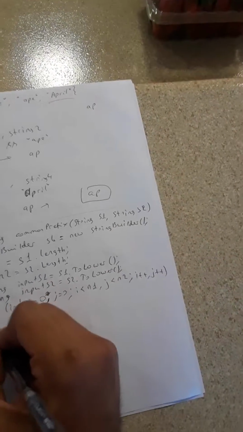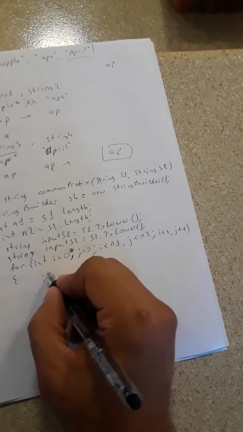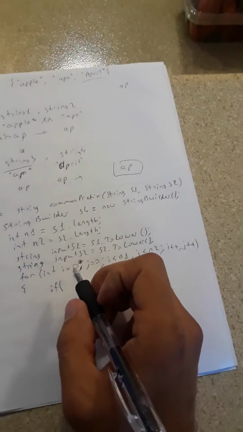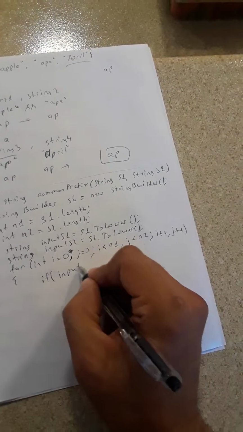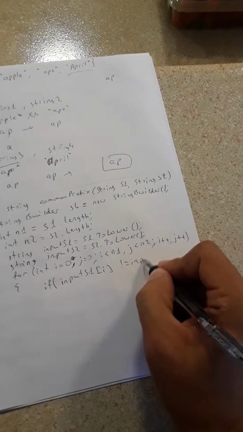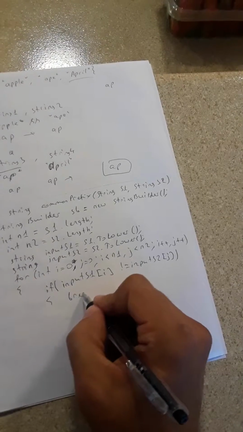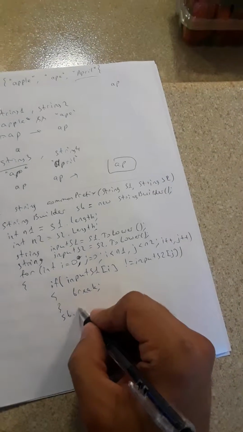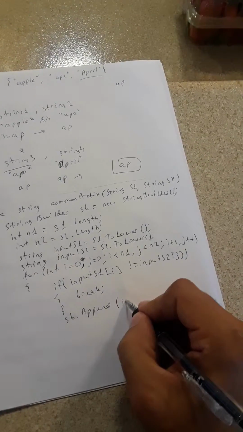And after that, we'll compare, just to find out when the equality of the two strings will end. So I will say if input s1 i is not equal to input s2 j, at this point our for loop should break. Until it reaches the breakpoint, we'll keep appending to our string builder all the common characters.